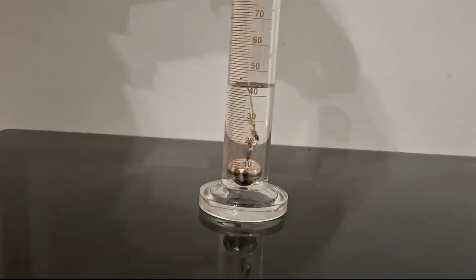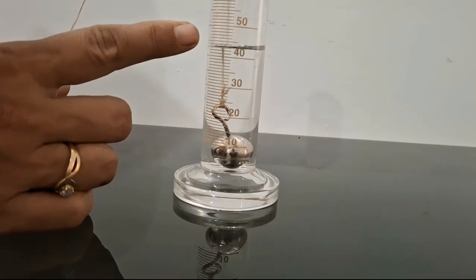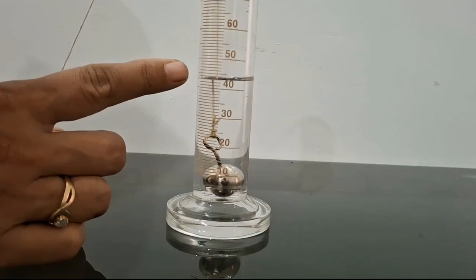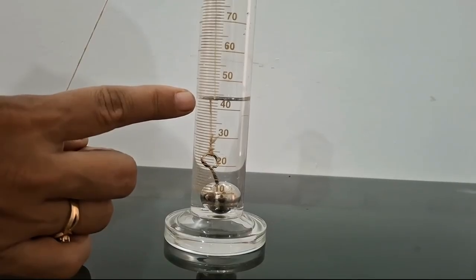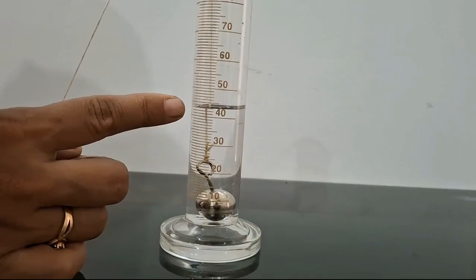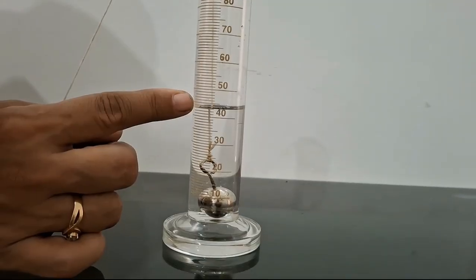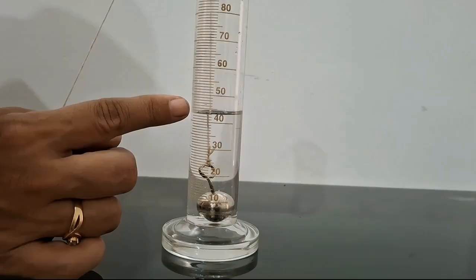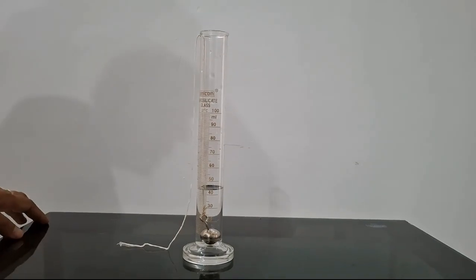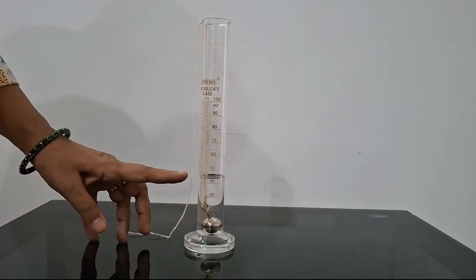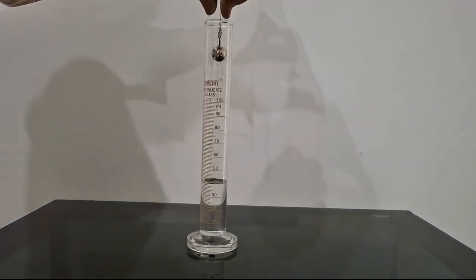Once we immerse this bob in water, you can now see the level of water has risen and the reading now shows 44, because between 40 and 50 there are 10 small lines, and each line corresponds to 1 milliliter, and the water level has risen by 4 lines. So the final volume now is 44 milliliters. To find the volume of this bob, we can now take the difference between the final and the initial volumes. So 44 minus 40, that means the bob has a volume of 4 milliliters.